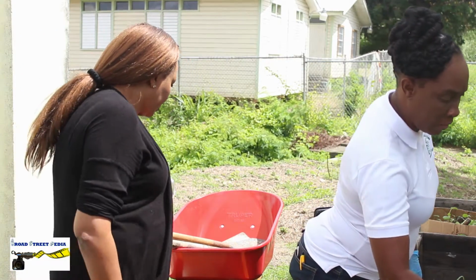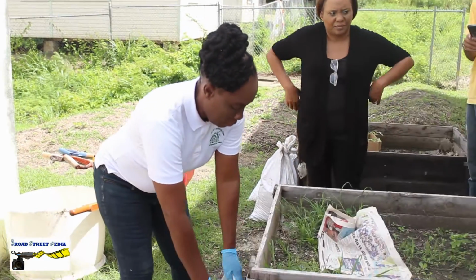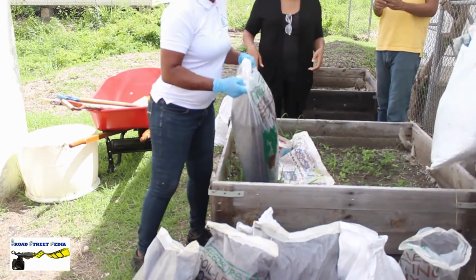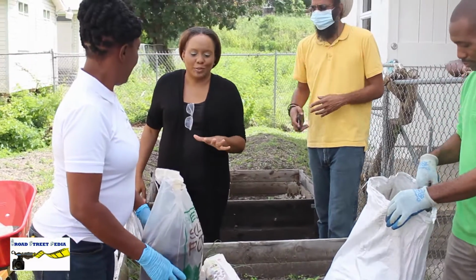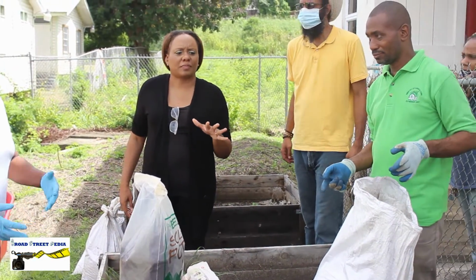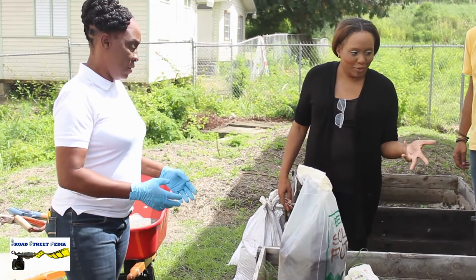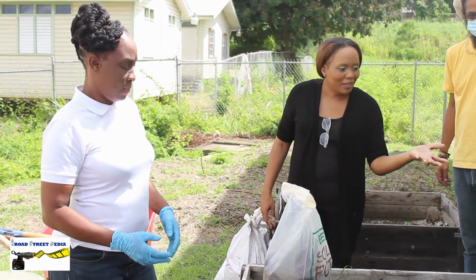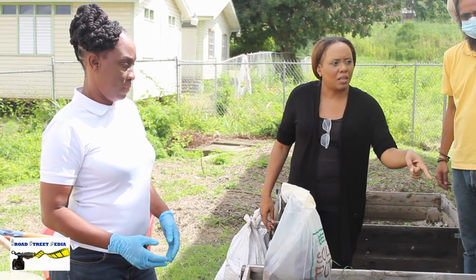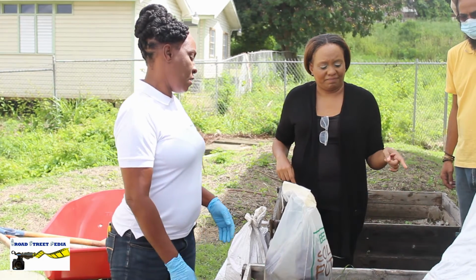Really compost. Need some strong hands. So we want you to mix your soil with your compost to enhance the soil. Okay, so somebody's going to show up. Right. And here, this one is the compost mix.